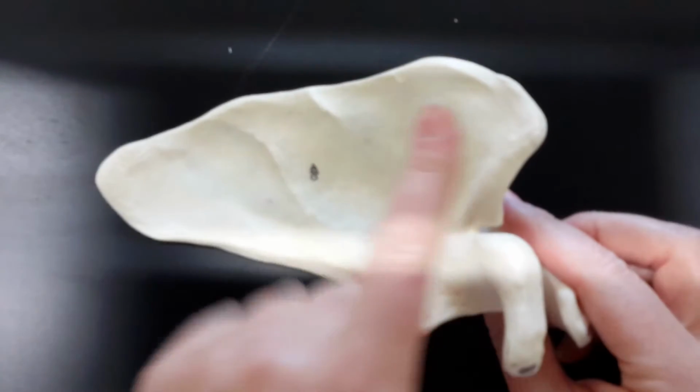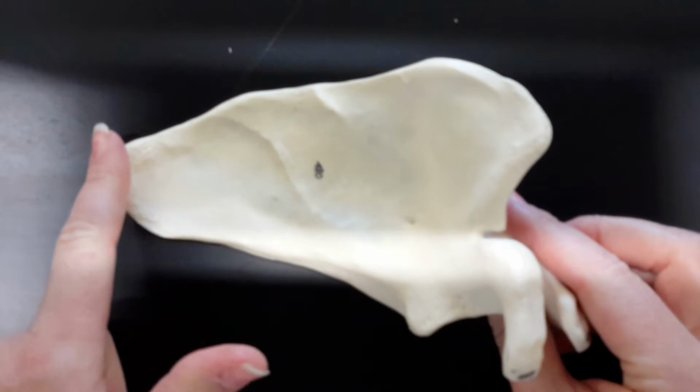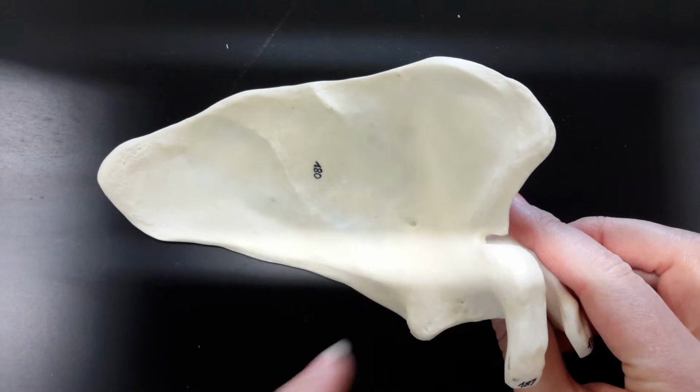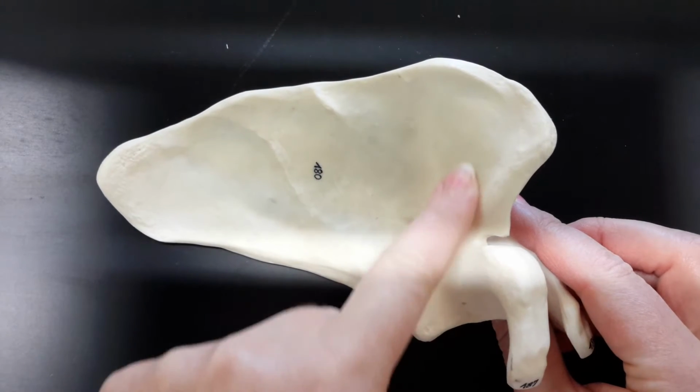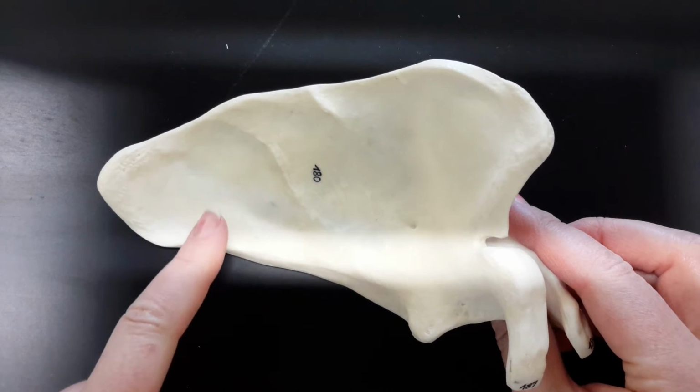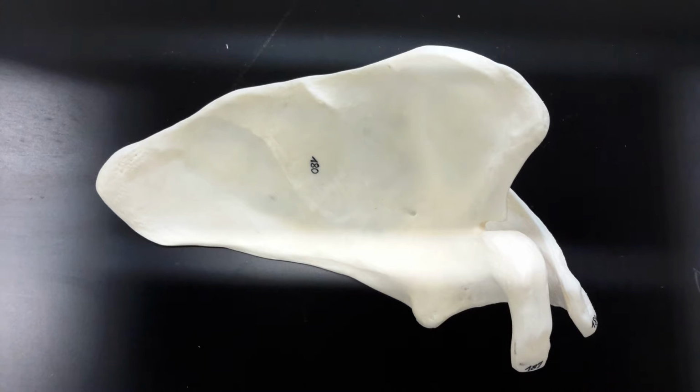The side that's all smooth is anterior. Since we're looking at this nice smooth inner surface, anybody want to tell me what it's called? Yep, it's the subscapular fossa.